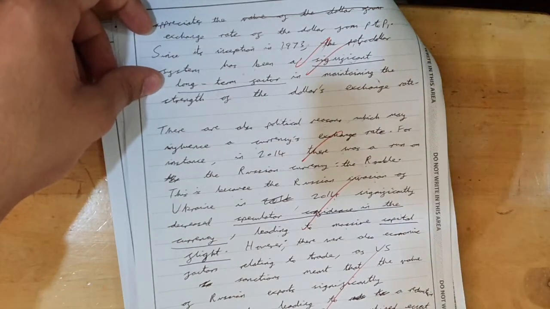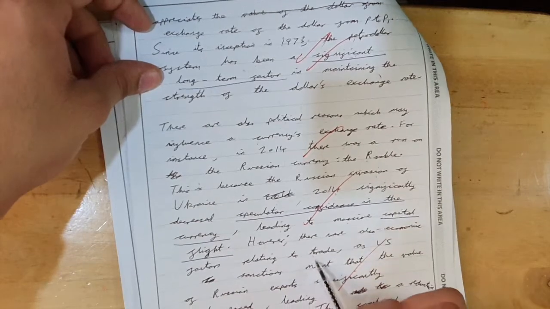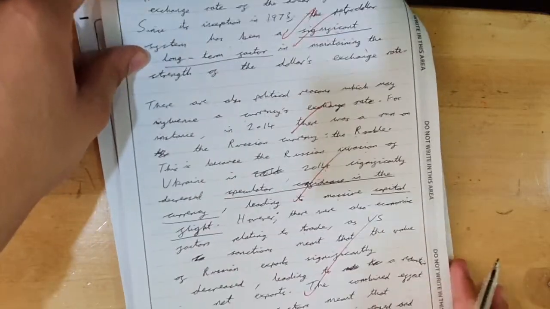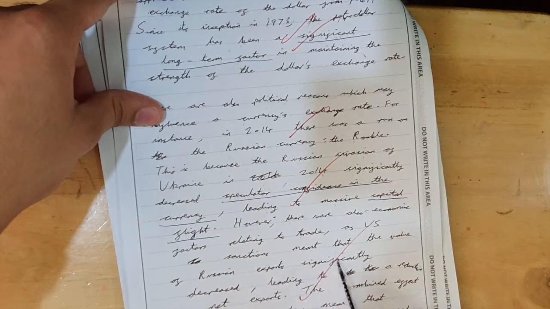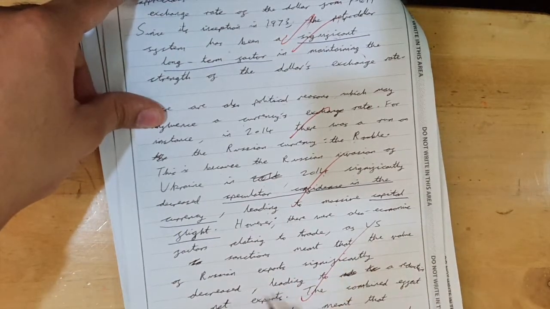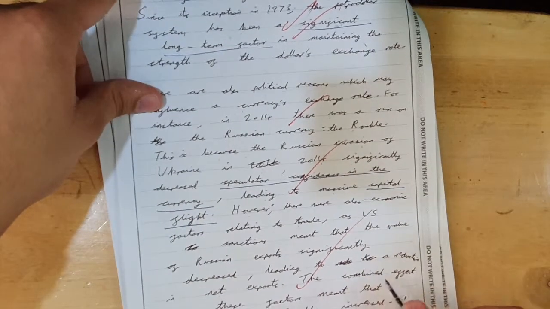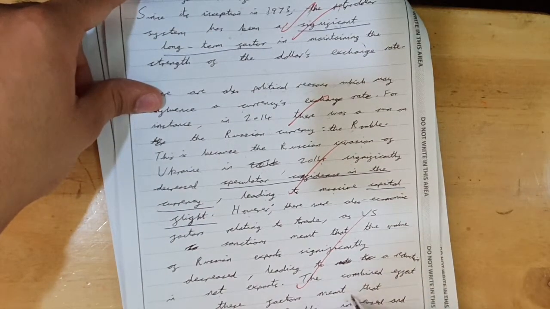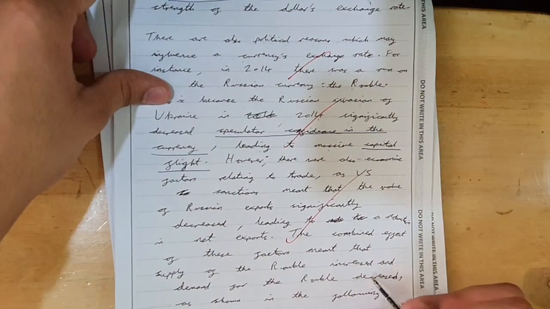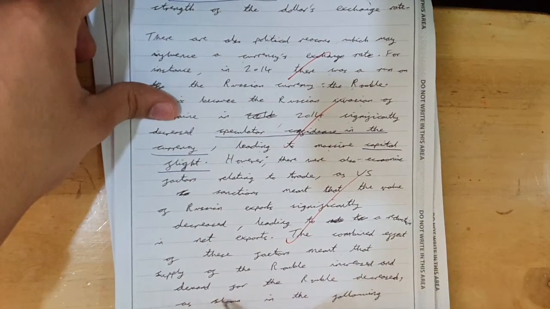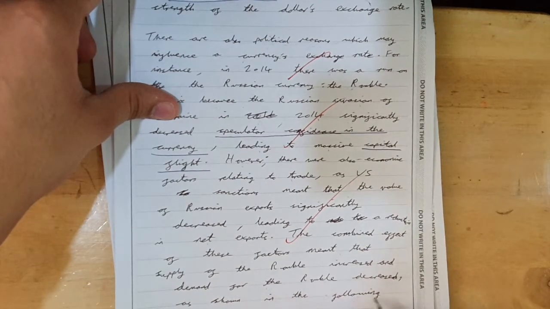for other currencies. However, there were also economic factors relating to trade, as US sanctions meant that the value of Russian exports significantly decreased, leading to a reduction in net exports. The combined effect of these factors meant that the supply of the Russian ruble increased and demand for the ruble decreased, as shown in the following diagram.